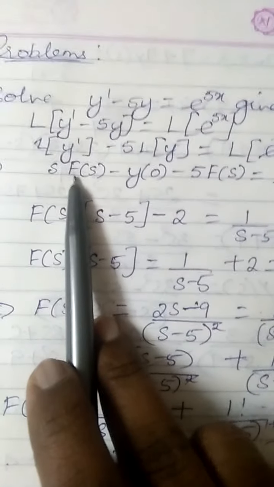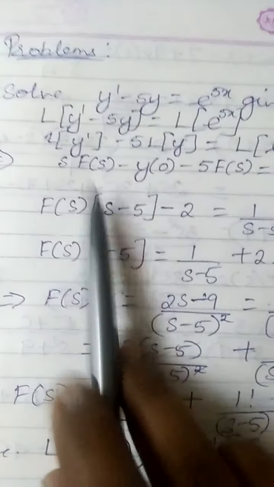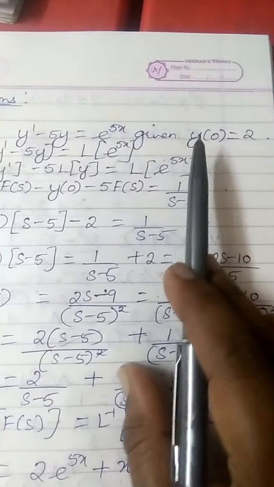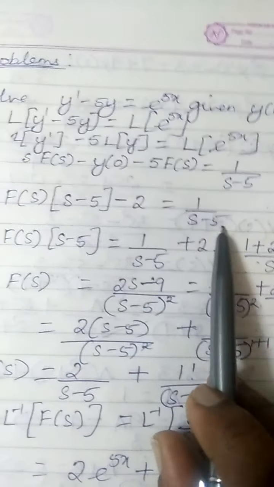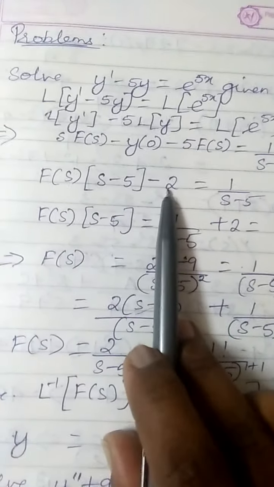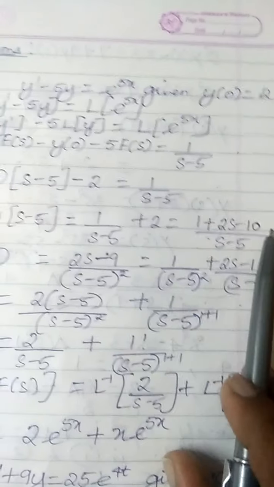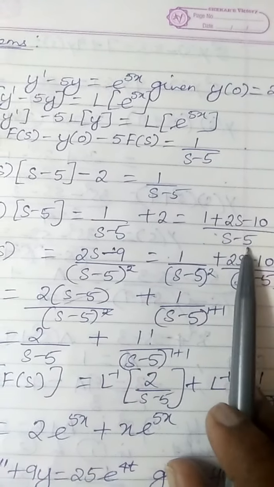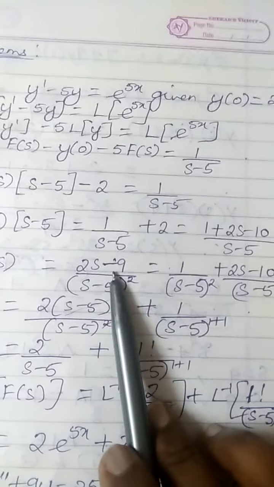Having got this step, in the next step take f of s common. Having taken f of s within brackets, we are left with s minus 5, minus y of 0. Substitute for y of 0. y of 0 is 2. On the right side we have 1 by s minus 5. Now in the next step, move this constant to the right side. Now take the LCM and solve. We will get 1 plus 2s minus 10 by s minus 5. When we simplify 1 minus 10, it becomes minus 9.